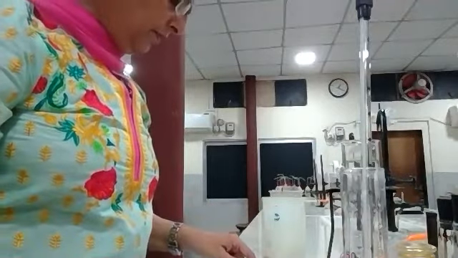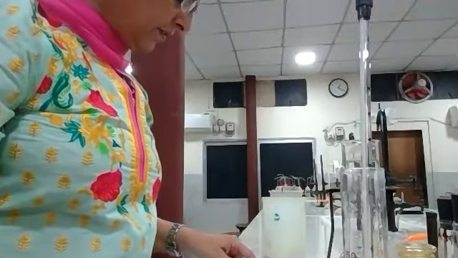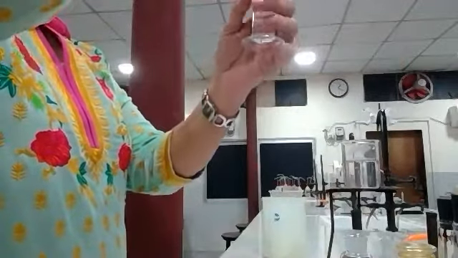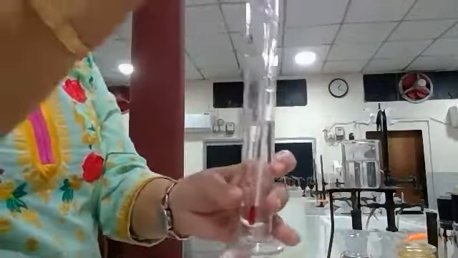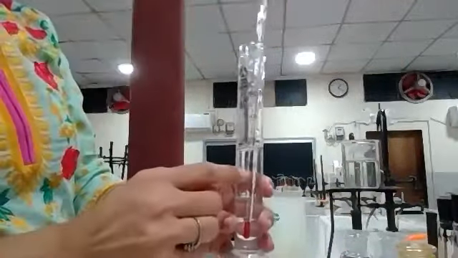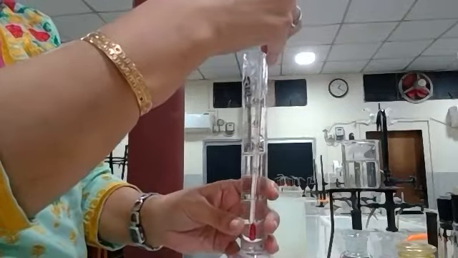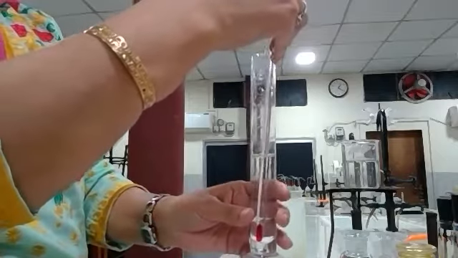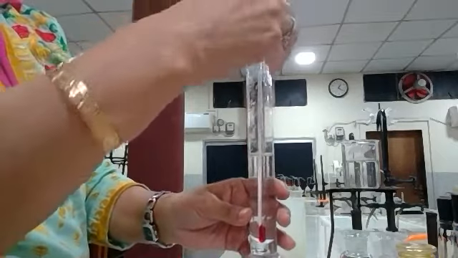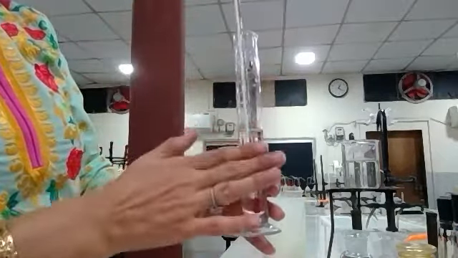In the meantime, if I read it from this side, there are graduations on the measuring cylinder. I will not be able to see the scale of the thermometer clearly. So I will tilt it this way so that I can read it from the side where there are no graduations.